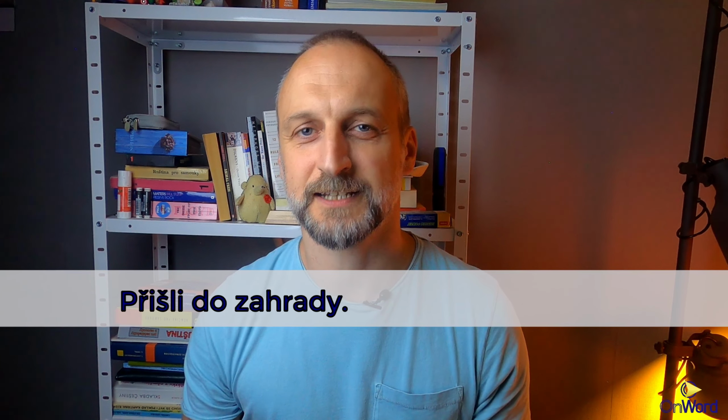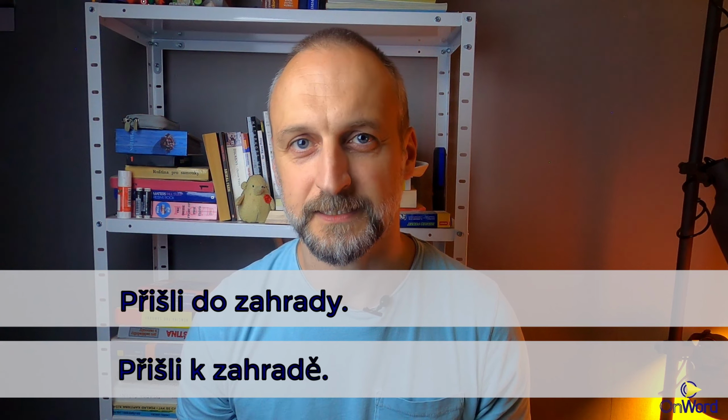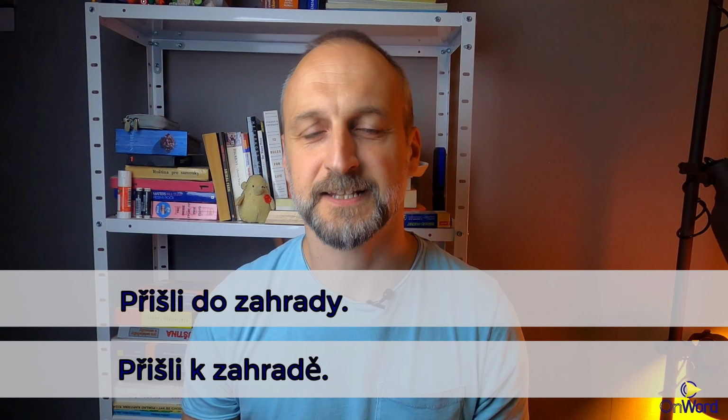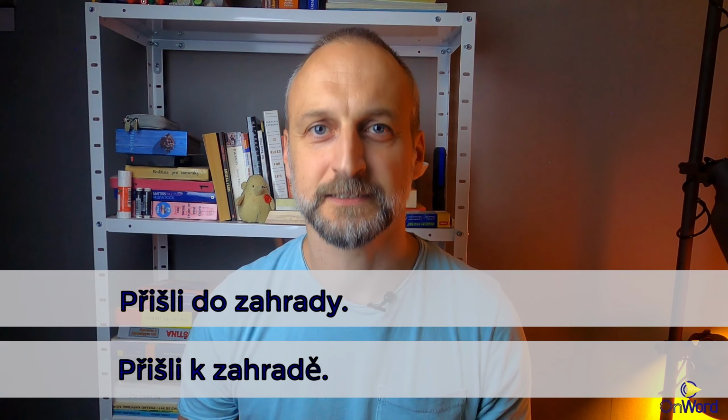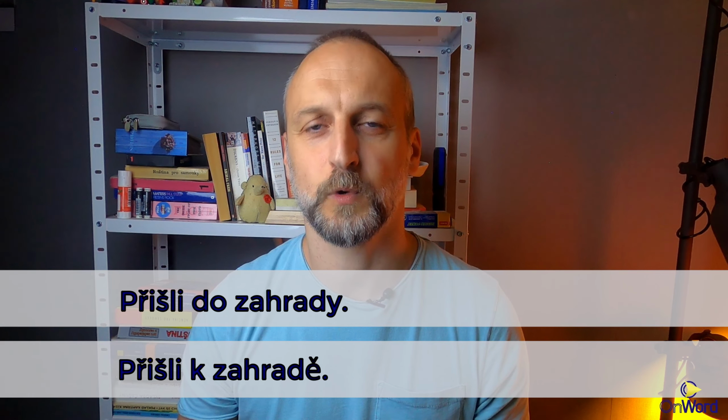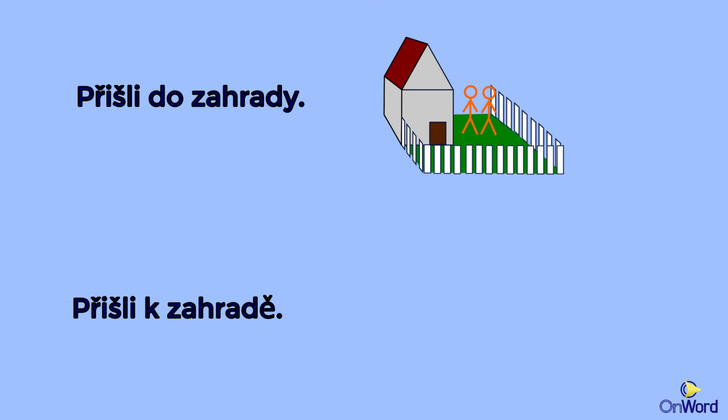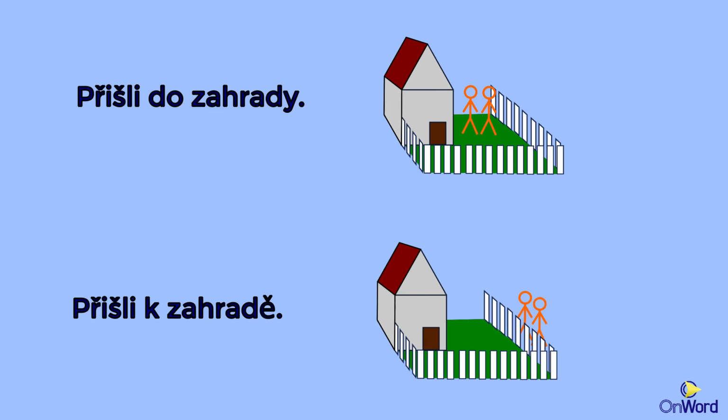By the way, even if the sentences přišli do zahrady and přišli k zahradě translate to English the same, they came to the garden, the meaning is different. While přišli do zahrady means they actually entered the garden, they went into it, přišli k zahradě means that they are now standing next to it.